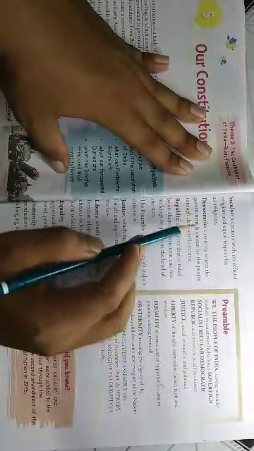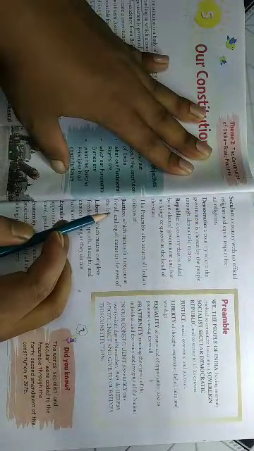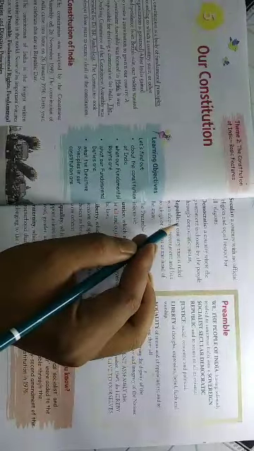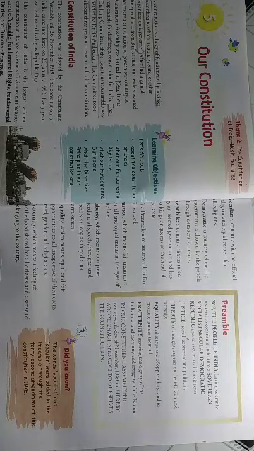Sovereign, socialist, then secular, democratic, republic. These are the important features of our constitution, of our government. Now we will understand what is sovereign.